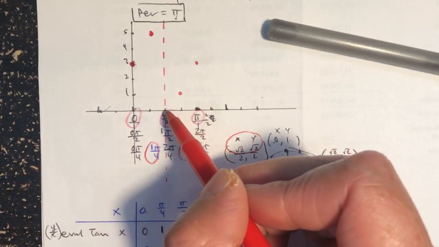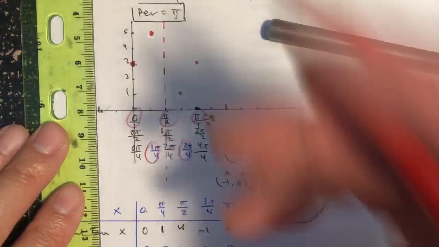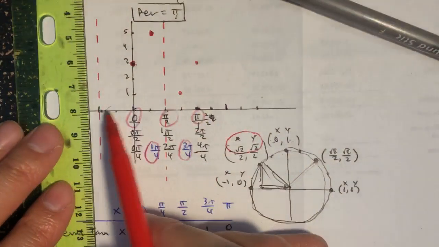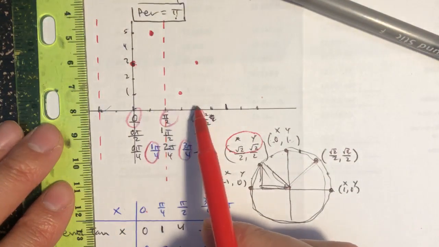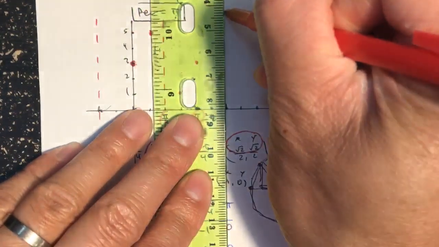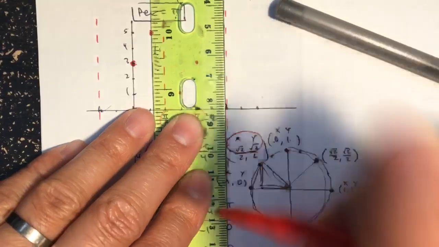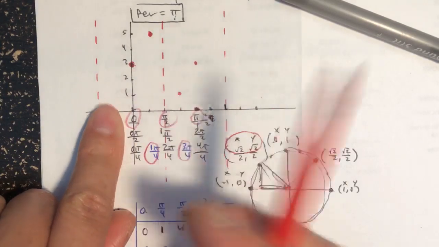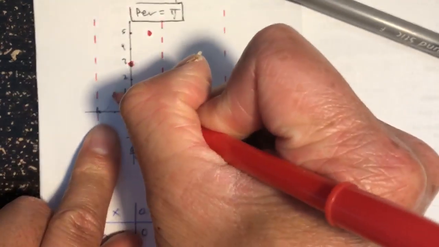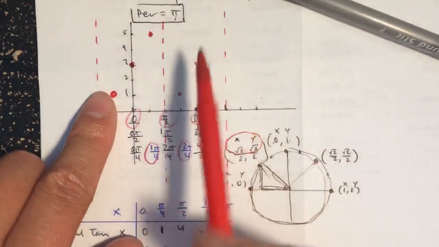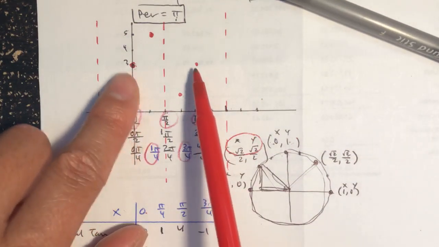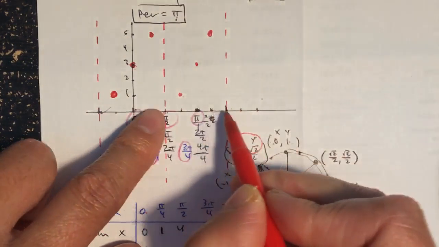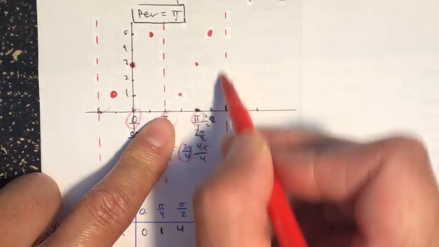So if I put an asymptote here, then as I move over, the first point should be at 1, the second point at 3, the 4th point at 5, and the 5th point at undefined.